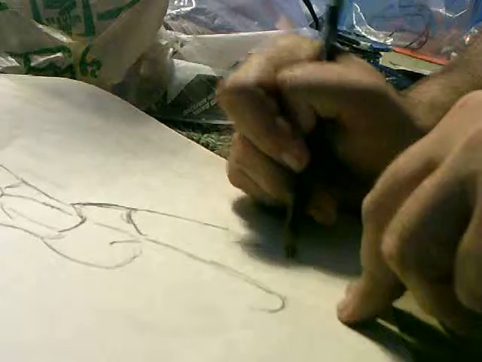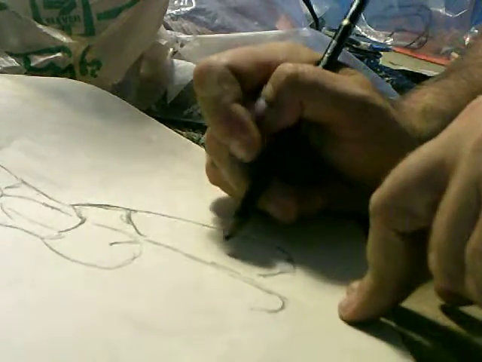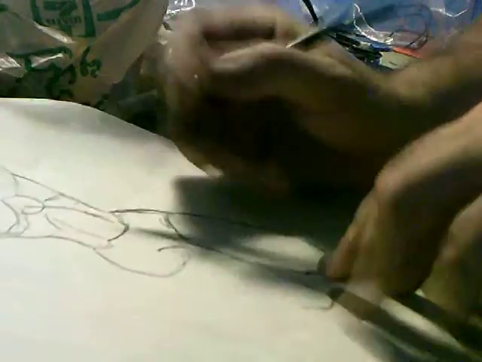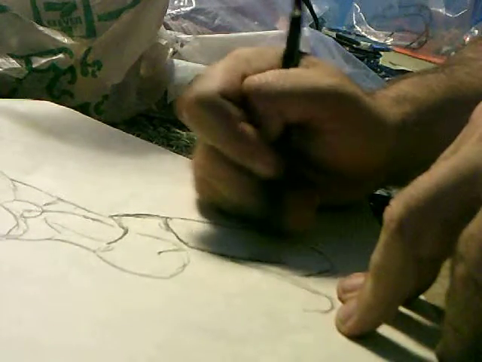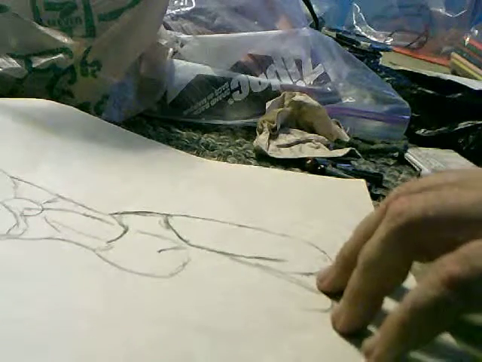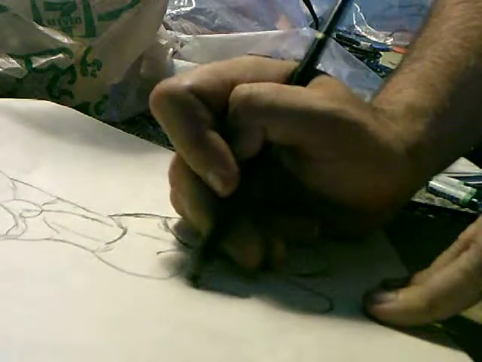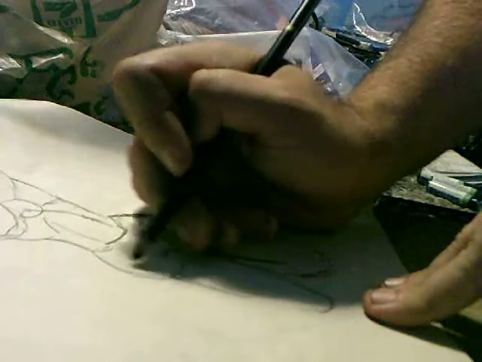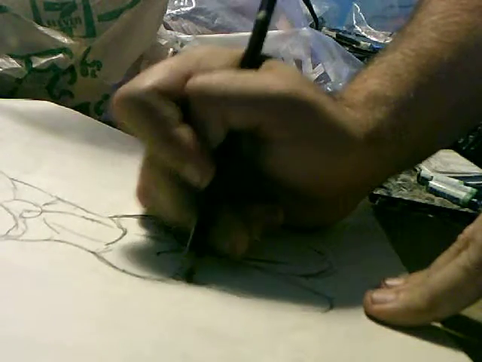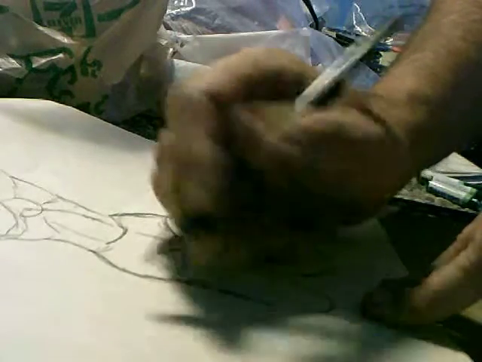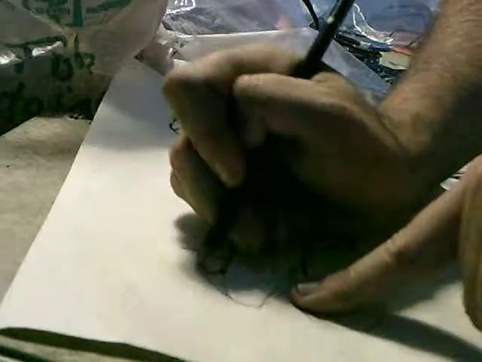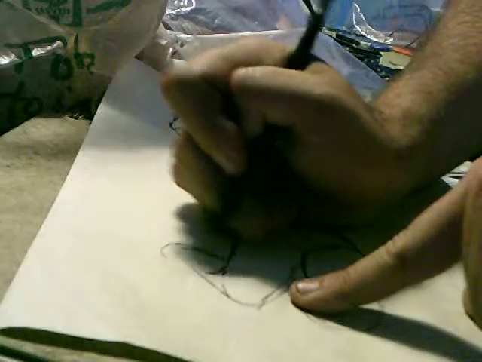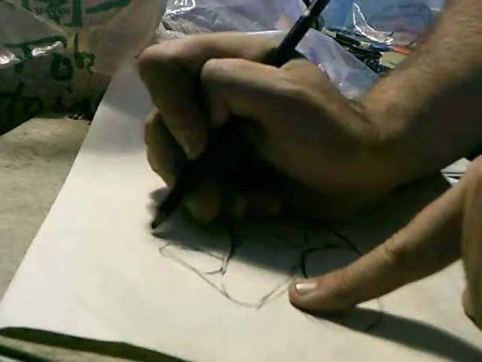Her other leg. You're wondering how I decided on what to do. Of course this one is a little bit different, but yeah, I did that on purpose. Always do it in sections.